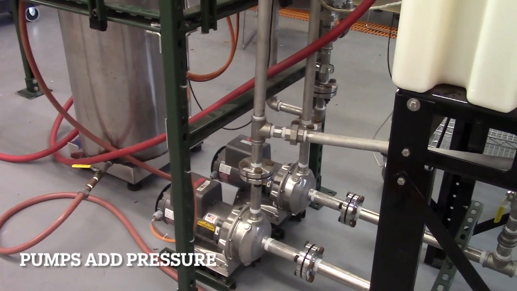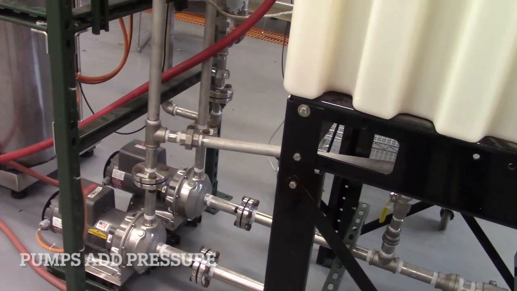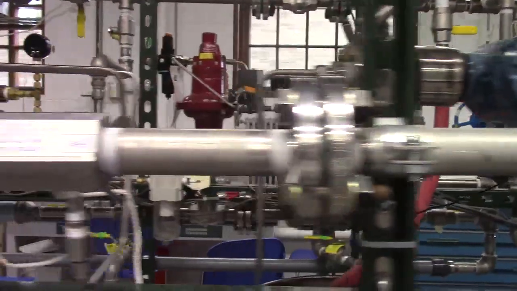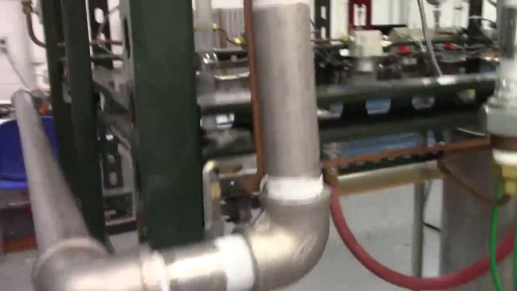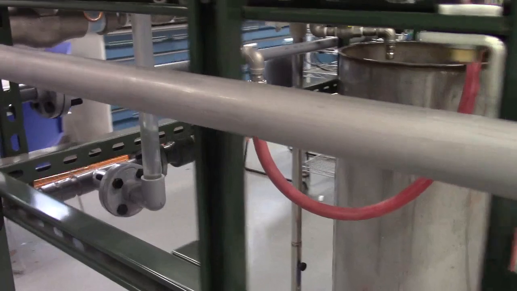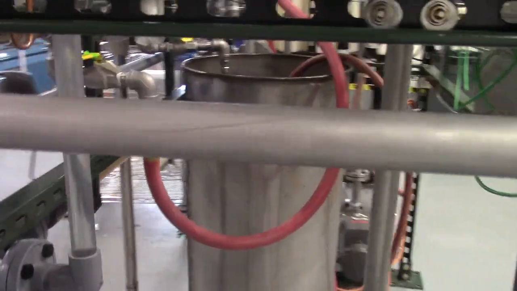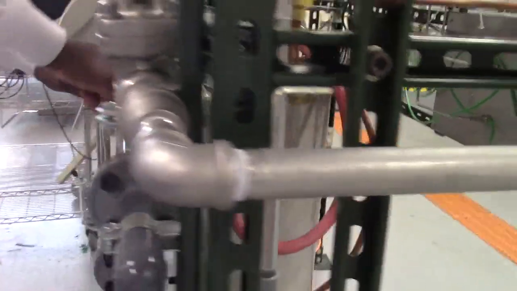For liquids, this is done with pumps. Pumps add pressure to the water. And then, various obstructions that come along the way cause the pressure to change in different ways. Pressure is lost due to friction in pipes, fittings, bends, and valves that alter the flow of direction.